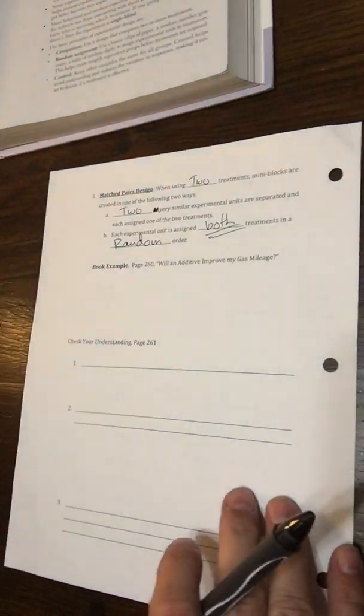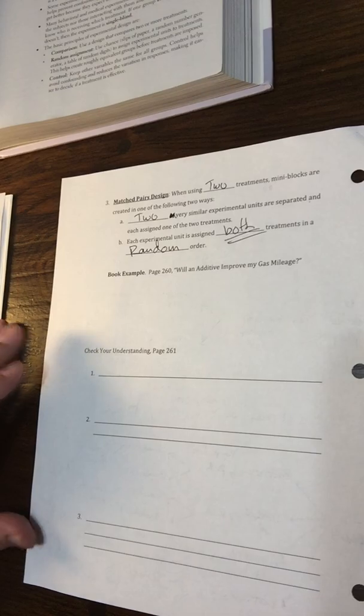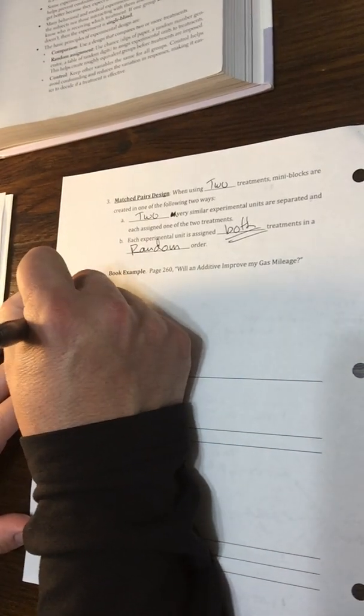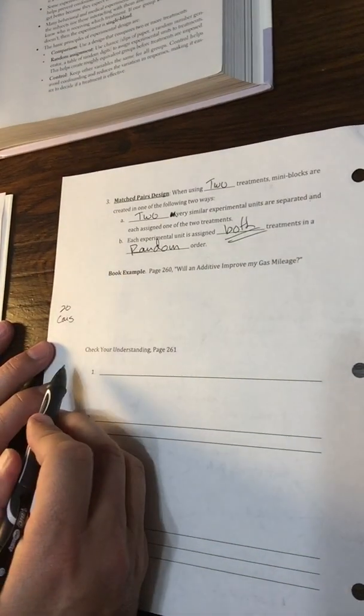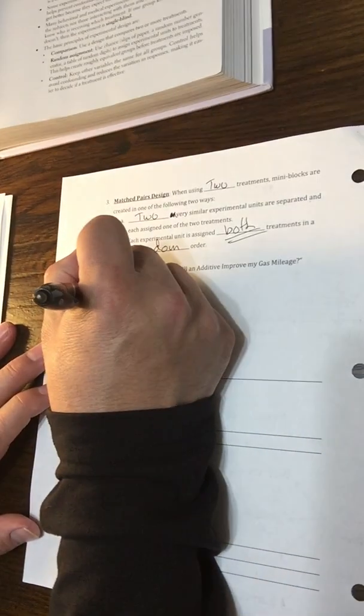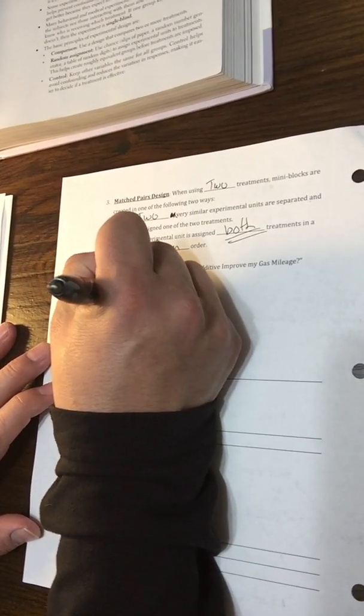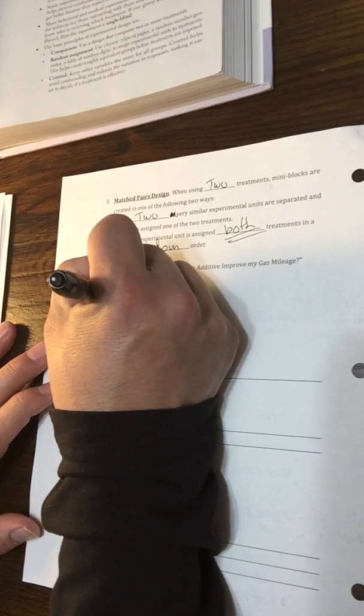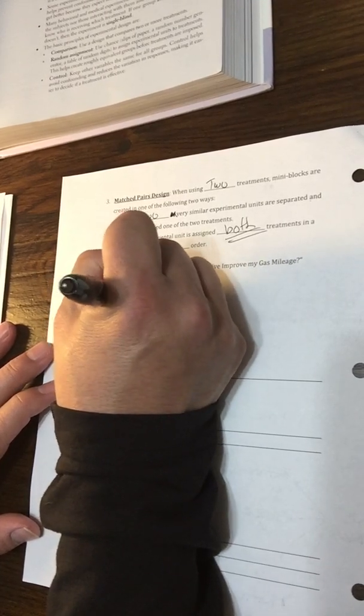Okay, so in that example, I'm going to draw up the diagram. Here we go. 20 cars. You take your sample and you write your sample first. Now, I'm going to go over to this. This will be a random assignment, but it's not a random assignment to two different treatments.